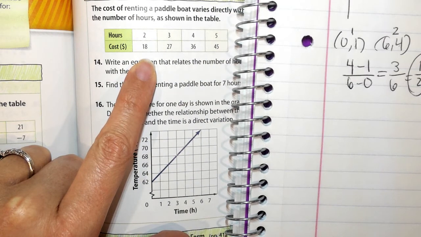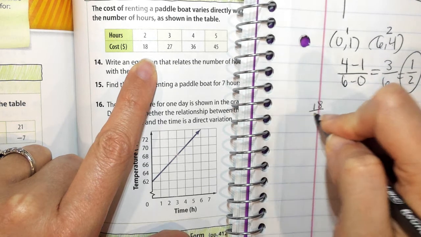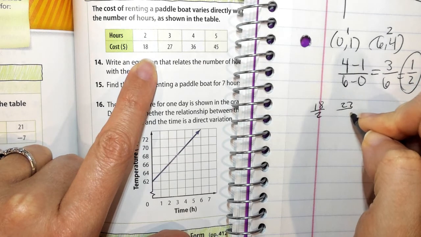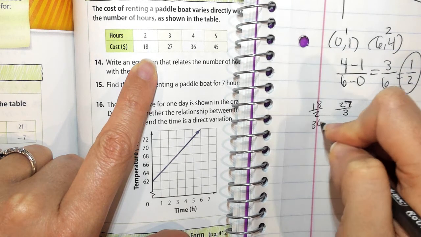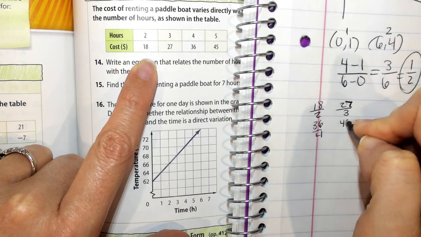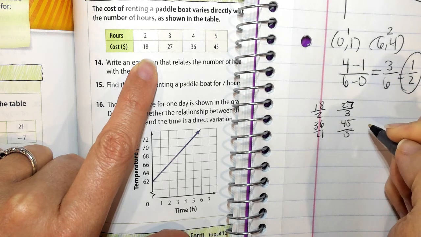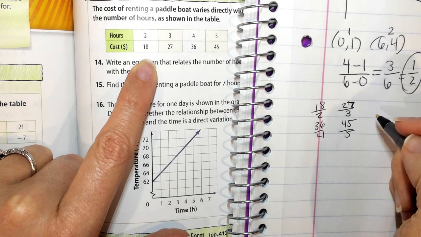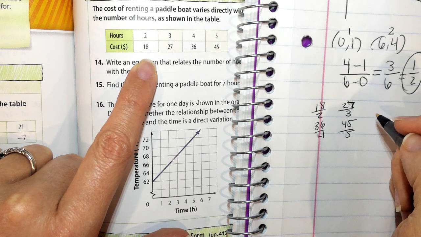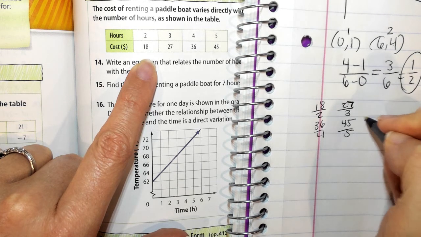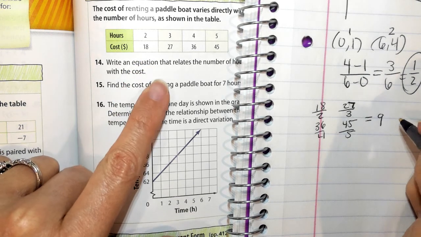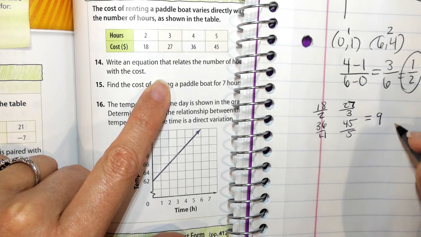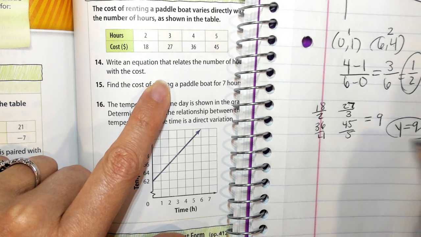So my cost per hour, thinking that through, that's 18 over 2, 27 over 3, 36 over 4, 45 over 5. And when I simplify all those out, what are you getting? Hopefully you're finding every single one is going to be equal to 9. So when you write the equation, it would be y equals 9x.